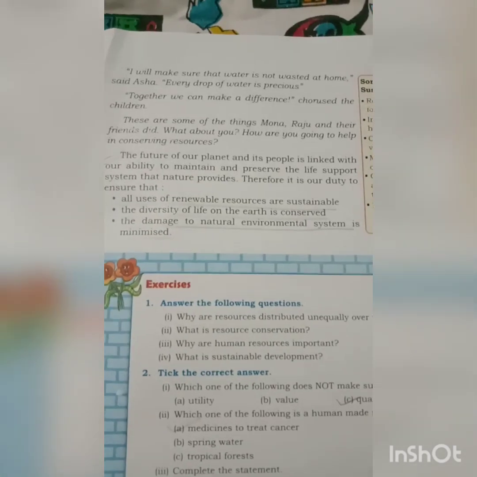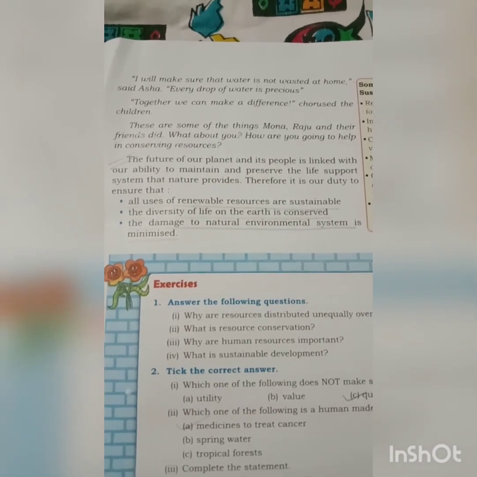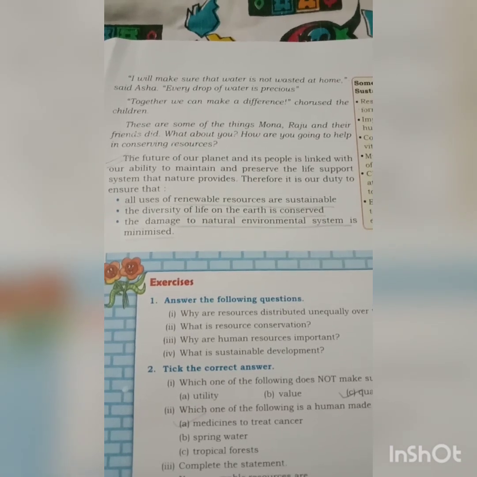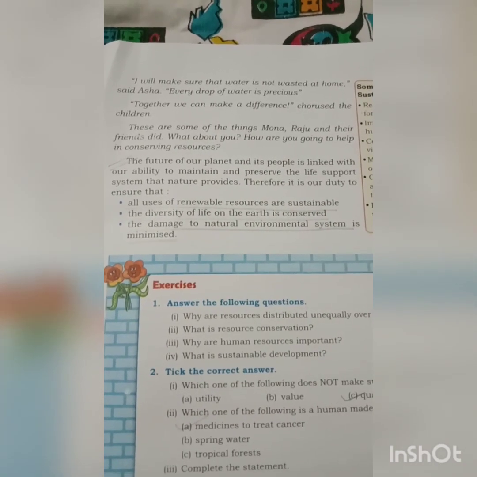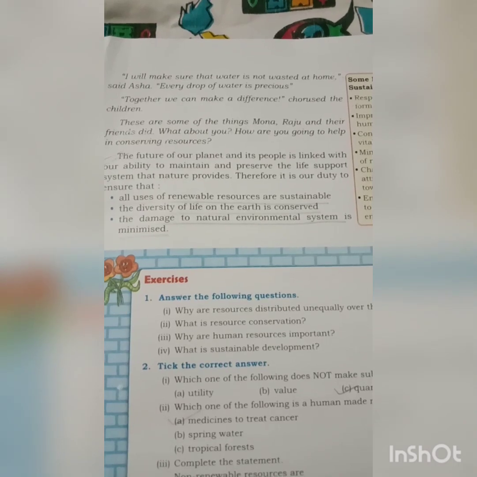Moving on to this page, let me show you these last 3 points which are very important. The future of our planet and its people is linked with our ability to maintain and preserve the life support system that nature provides. Therefore, it is our duty to ensure that all uses of renewable resources are sustainable. The diversity of life on the earth is conserved. The damage to natural environmental system is minimized.